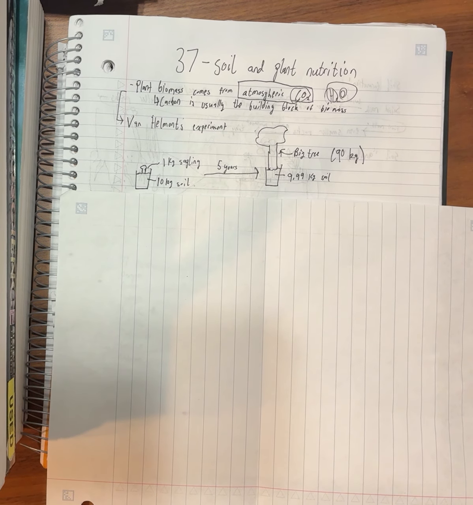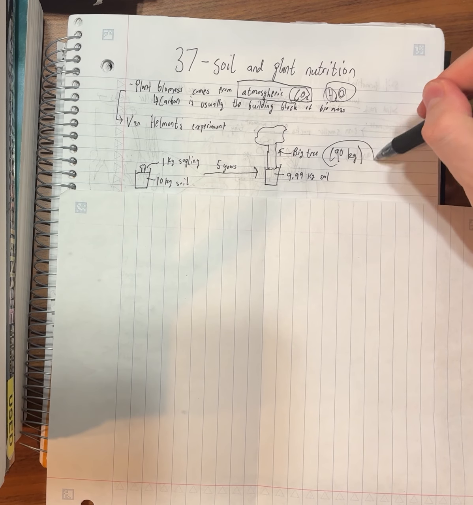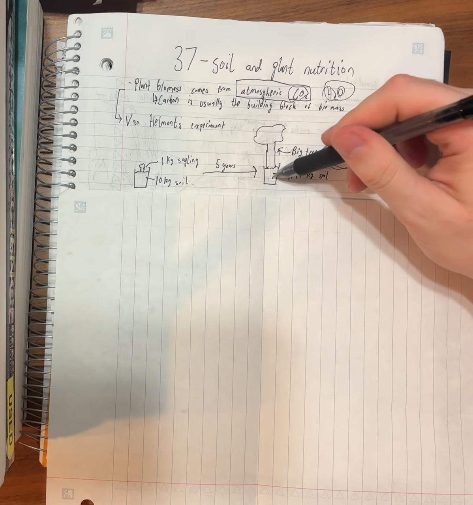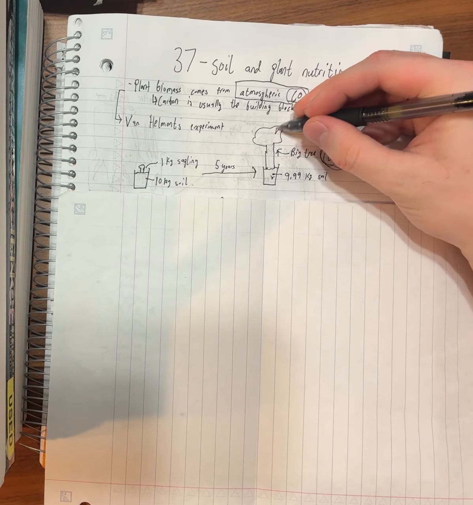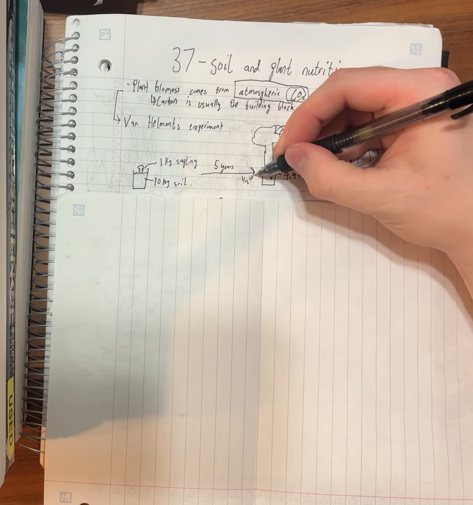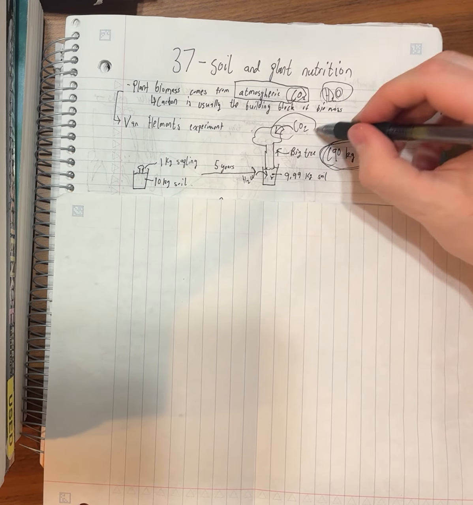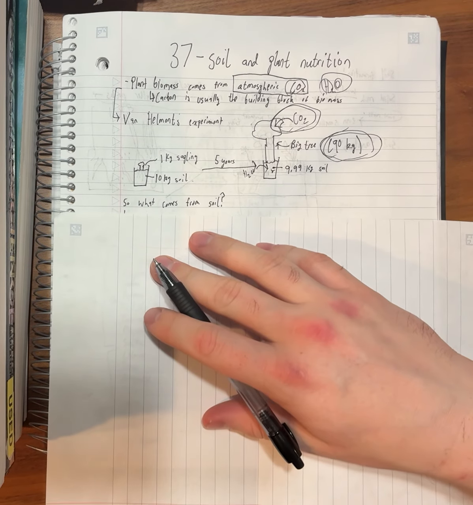So that's a really small difference. That means that the growth of the tree, because the tree gained a lot of mass, wasn't coming from the soil. What else could it have been coming from? The atmospheric CO2 going in and the water that he was putting in. But CO2 is the main contributor to biomass, and we'll see why in just a second.